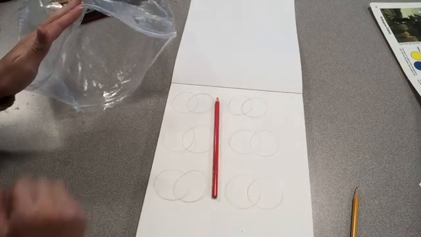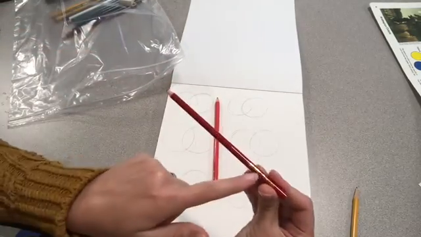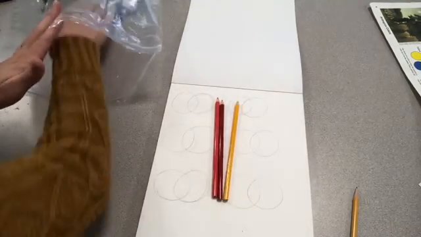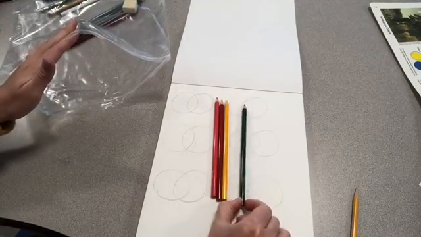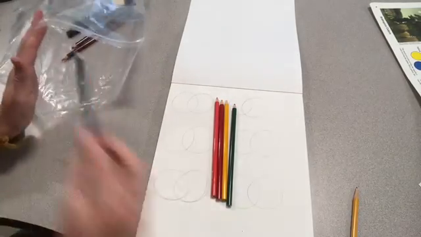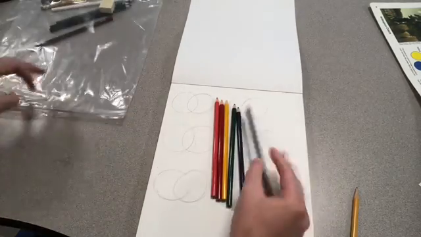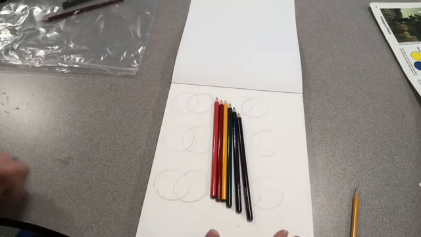Red, remember that looks like pink. Orange, make sure it just says orange. We need yellow. We need green, so the darker green, not the yellow-green. We need blue, the darker blue, not light blue, and purple. So we are going to make our tertiary colors just out of these primary and secondaries.